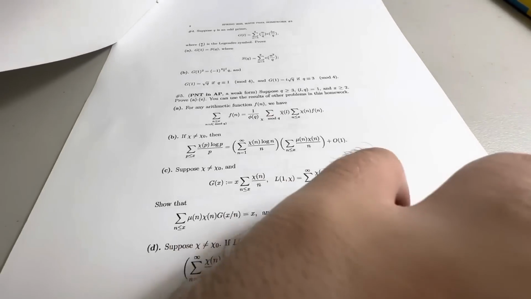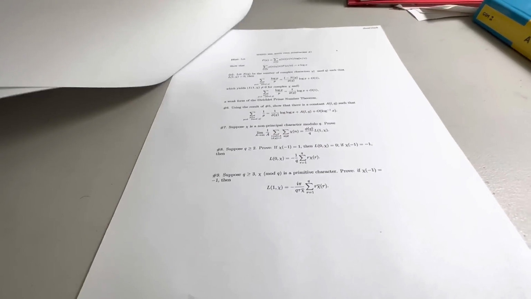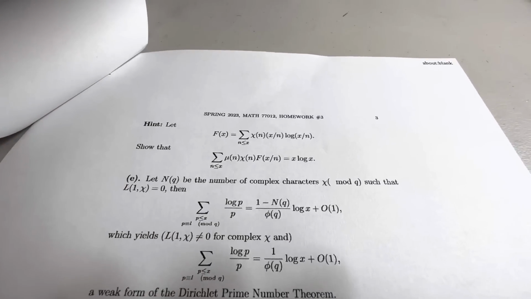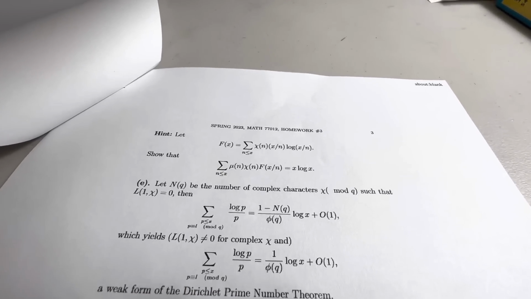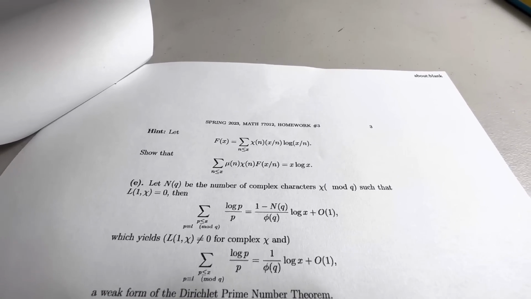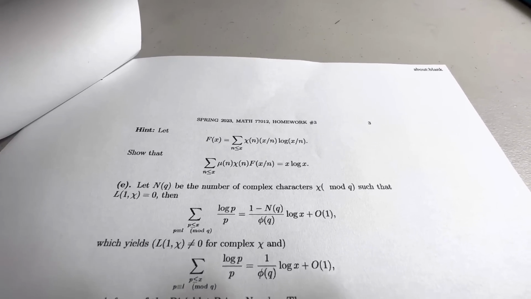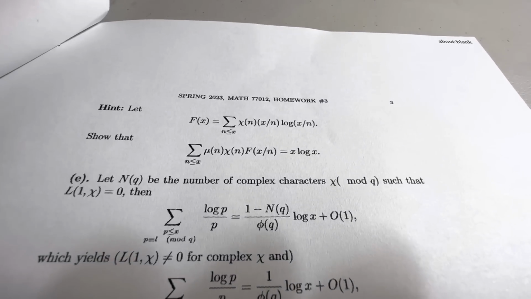But knowing the definitions is half the battle in a lot of these graduate courses. As long as you understand what the symbols are, the work is half done. You just have to use some tricks you pick up along the way in class. And he gives us a hint, which is kind of nice.